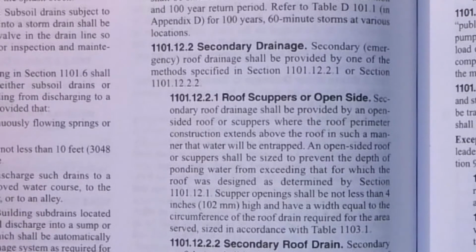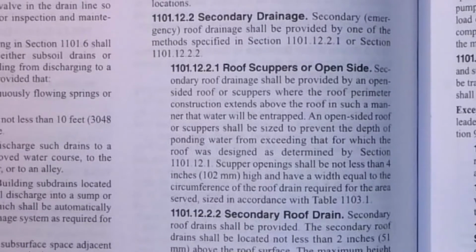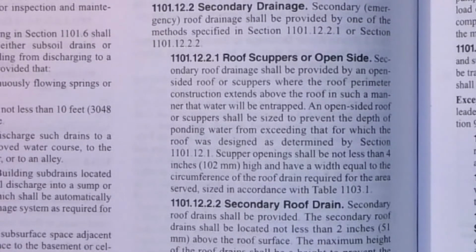Secondary drains. Secondary or emergency roof drainage shall be provided by one of the following methods. You have a roof scupper or an open side. Secondary roof drains shall be provided by an open-sided roof or scupper where the roof perimeter construction extends above the roof in such a manner that water will be entrapped.